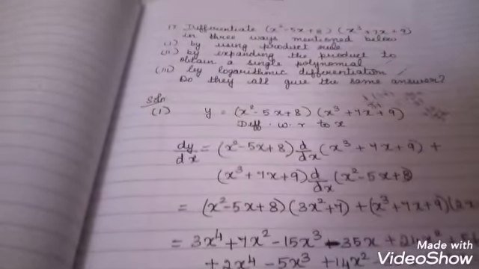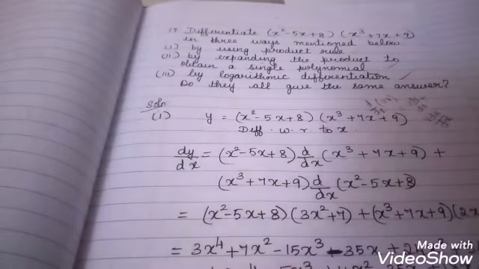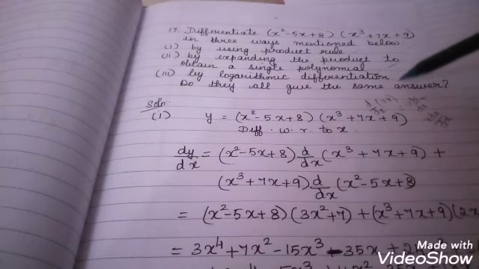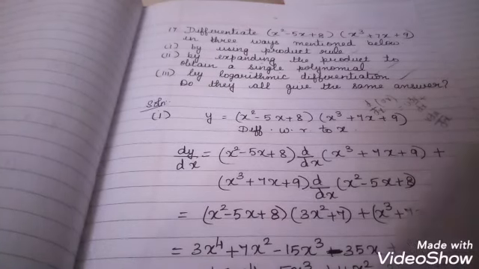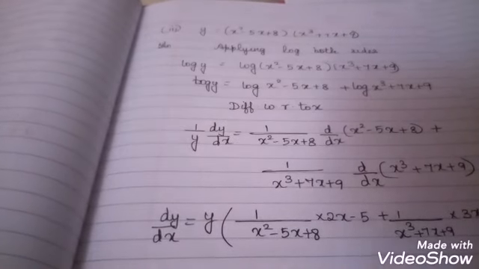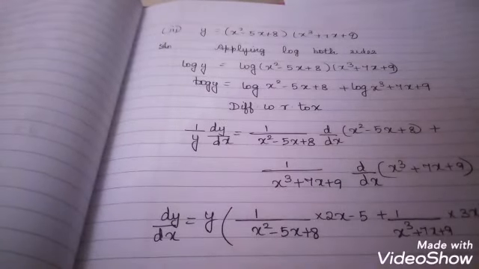So your second subdivision is also over in this case. How did you do that? By expanding the product to obtain a single polynomial. Now the third one, by logarithmic differentiation. So by logarithmic differentiation, I'll have to differentiate it with respect to x. By now I think you would have got used to the logarithmic rule.